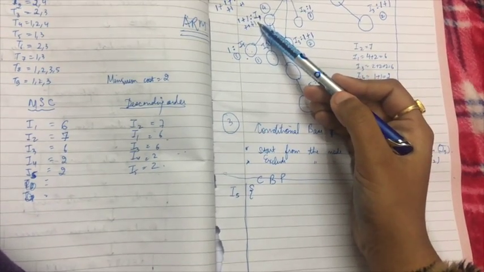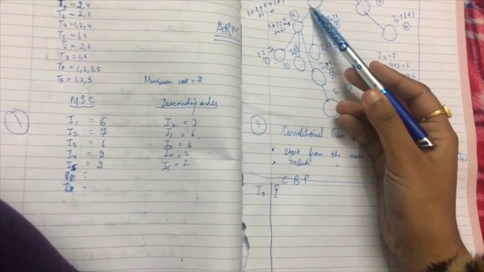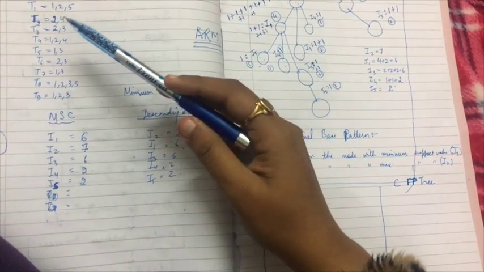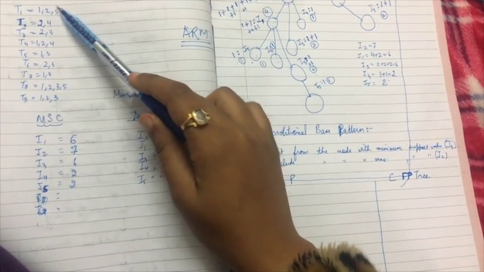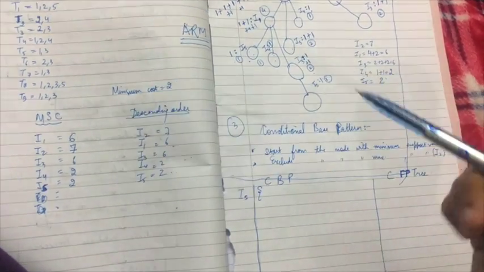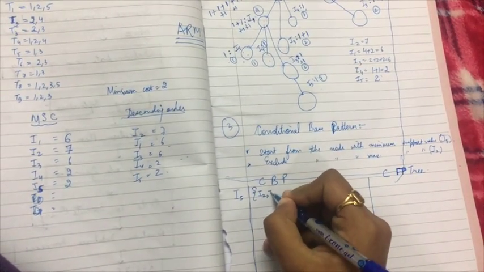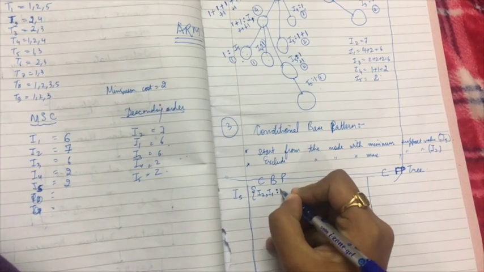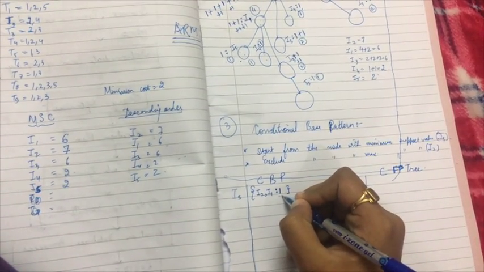And how many times is this path used? Only one time. How do I come to know? I come to know from the transactions: I2, I1, comma, I2, comma, I5. This path is used only once. So I reached I5 using I2 and I1 only one time. This is the number of times the path is used.